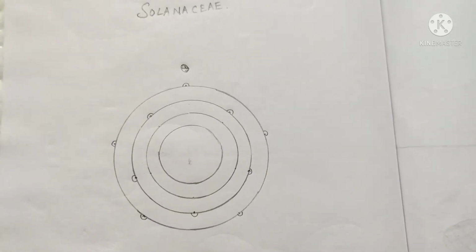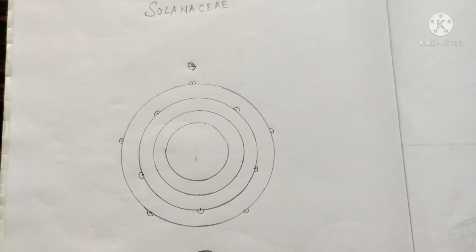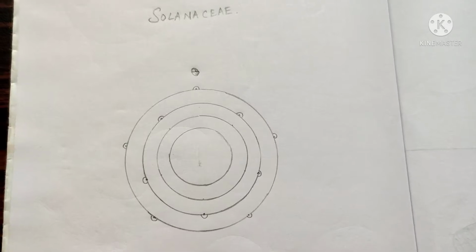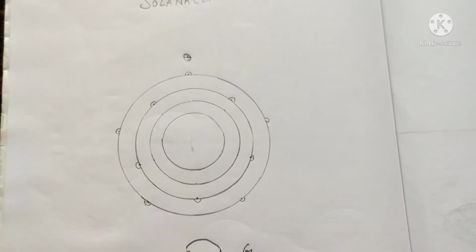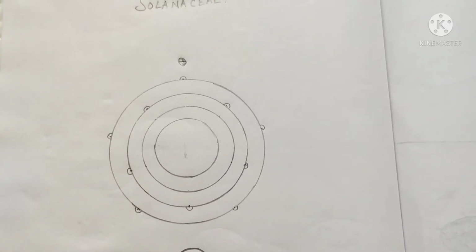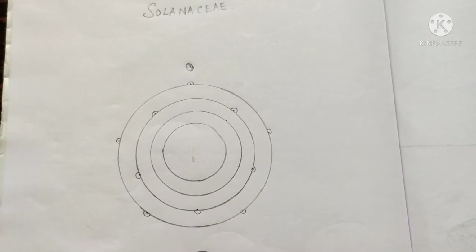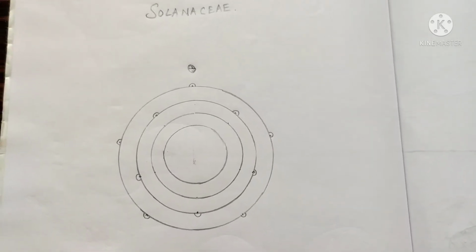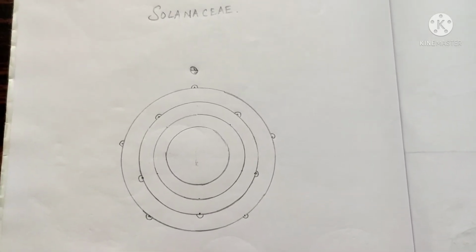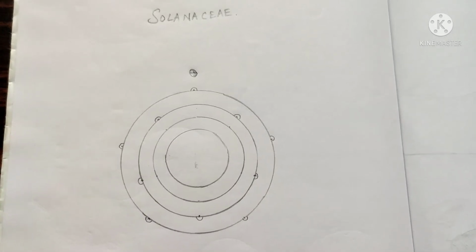Good morning, students. So today we are going to see how to draw the floral diagram. It's a very important question which you will be getting in your paper. So first you have to have a rule for drawing this floral diagram. So Solanaceae family, in order to draw the floral diagram, what you are supposed to do.